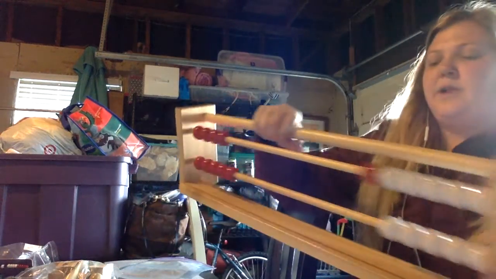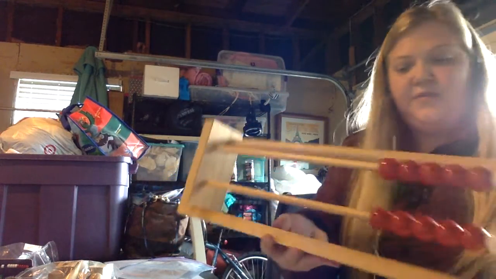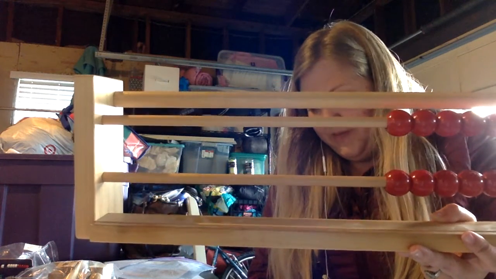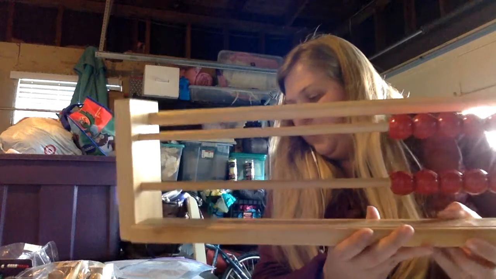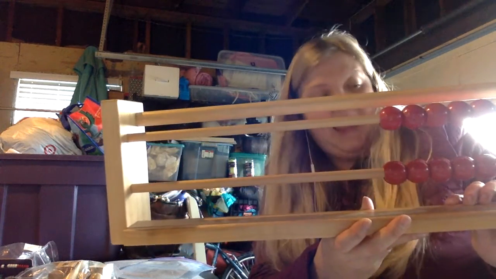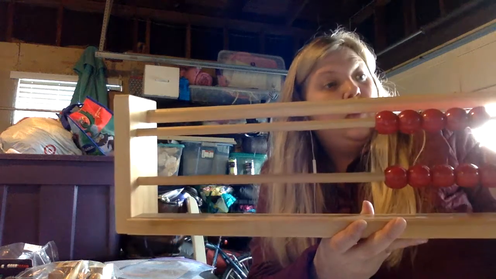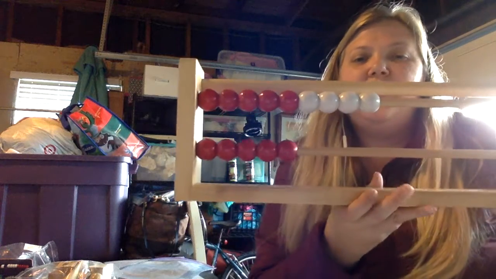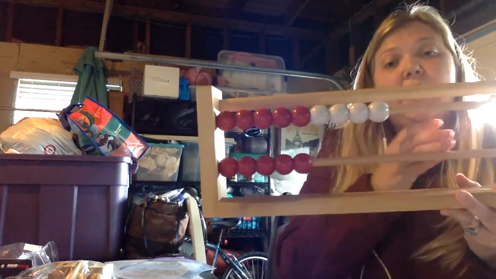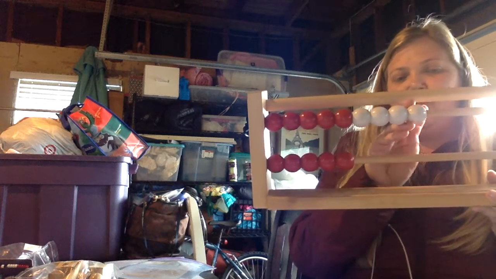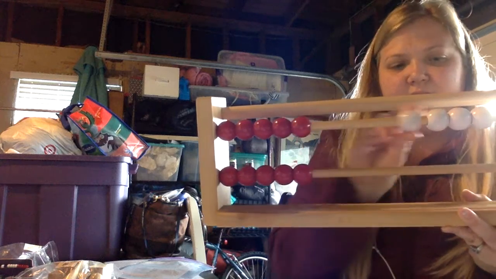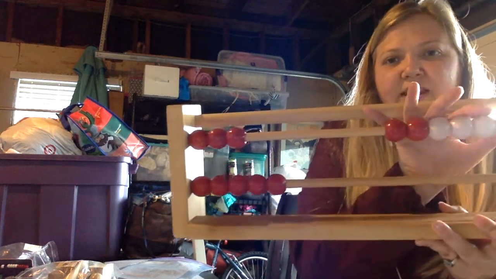Go ahead and pause if you'd like to work on your strategy. If not, you can continue and look at some different strategies. Maybe some people were thinking if there were 14 and then 8. So they were starting with 14 and then just taking some away until they got to 8. So they might be going 14, 13, 12, 11, 10, 9, 8. And how many did I have to take away?